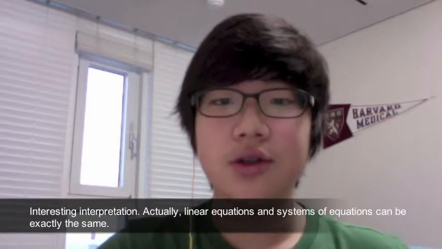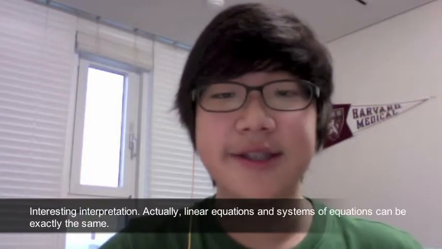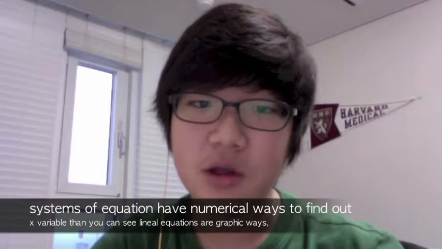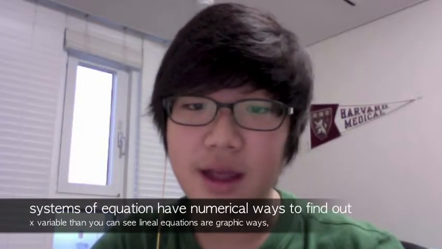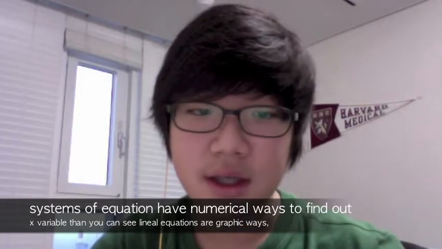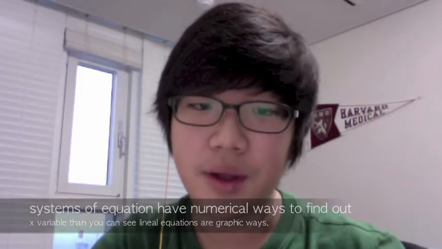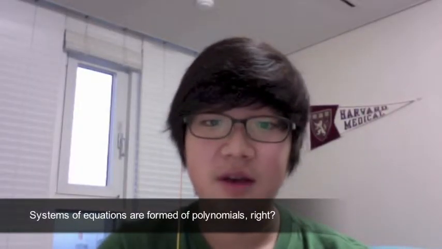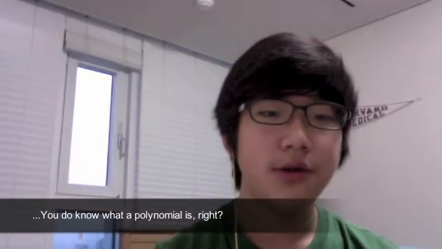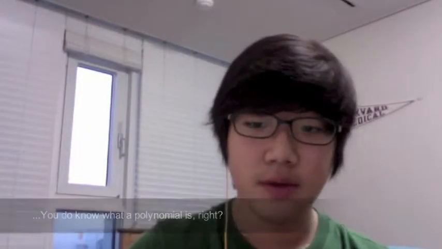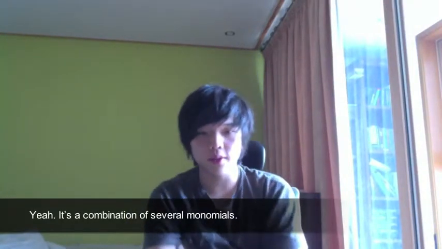Actually, linear equations and systems of equations can be exactly the same. Well, how? A system of equations is a numerical way to find out the x variable. Then you can say the linear equations are a graphic way. Systems of equations are formed of polynomials, right? Beg pardon? You know what polynomials are, right? Yes, it's a combination of several monomials.